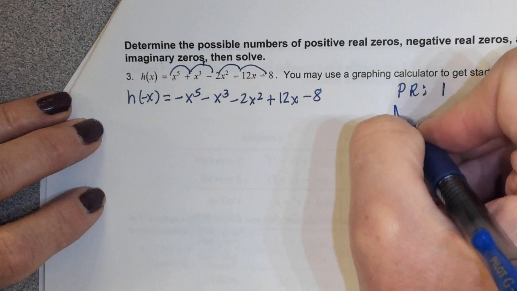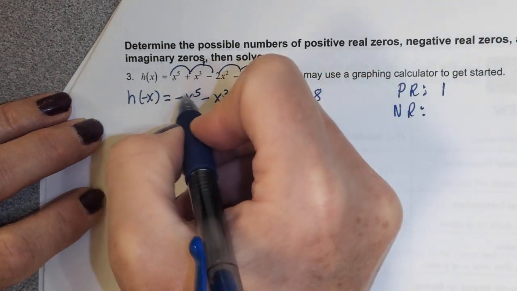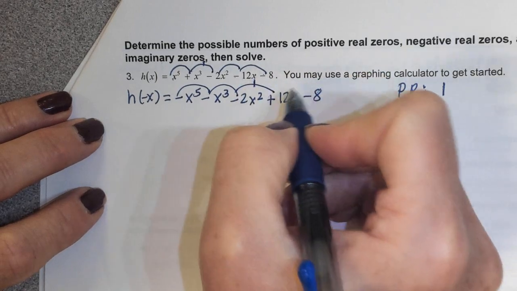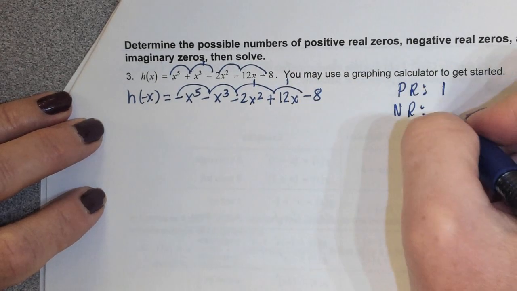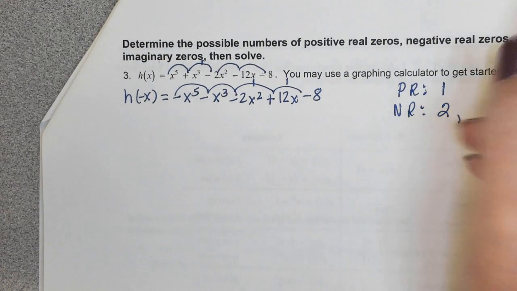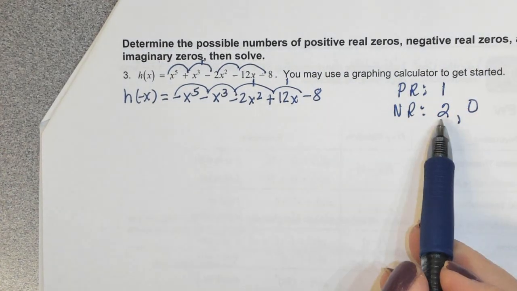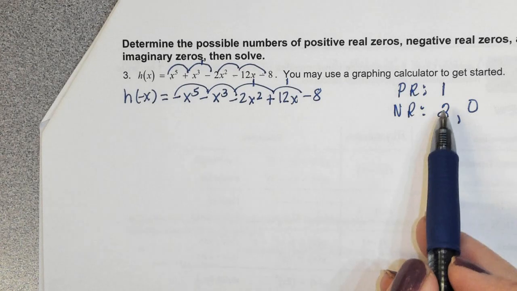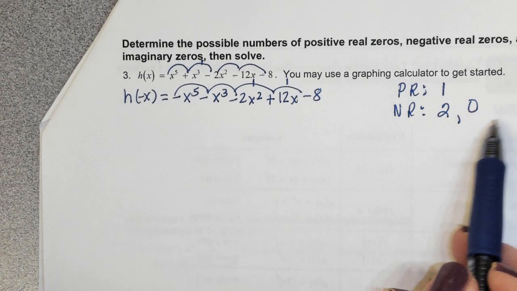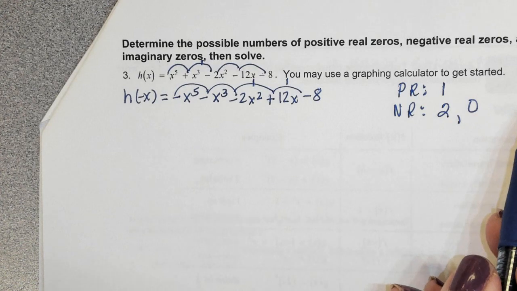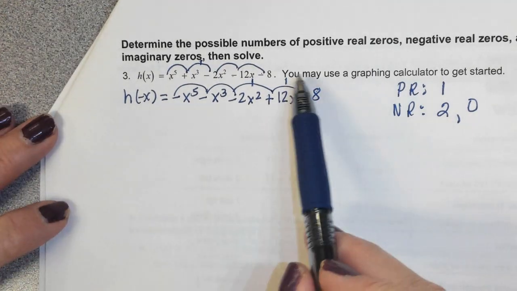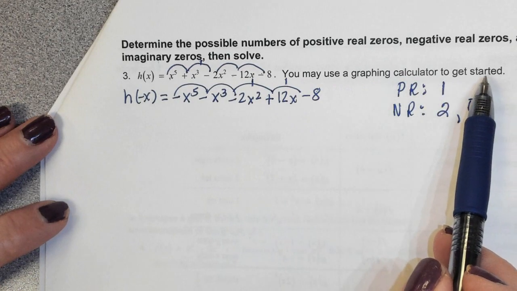Okay, what about my negative reals? Negative to negative, nope, nope. There's one. Positive to negative, there's one. So I can have two negative reals, or how many others? 0, right? Because this has to go down by an even number: 2, 4, 6. But once I get to 0, it doesn't make sense to go any further because I can't have a negative number of something.